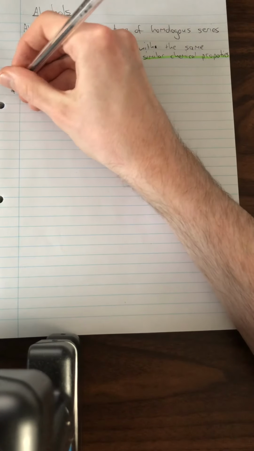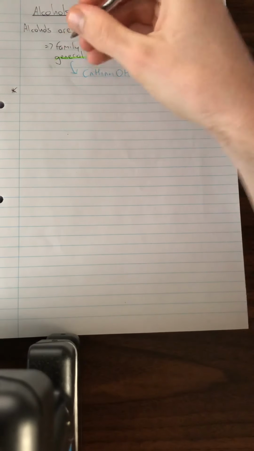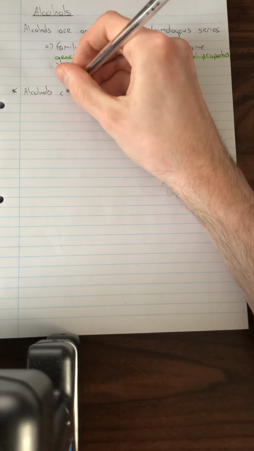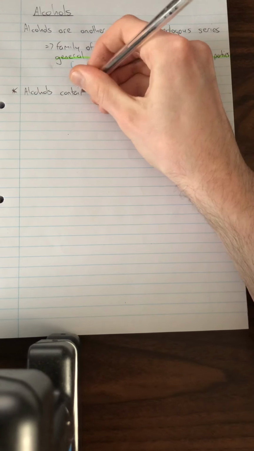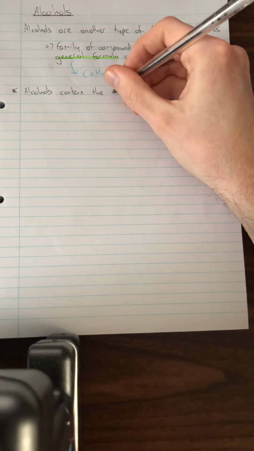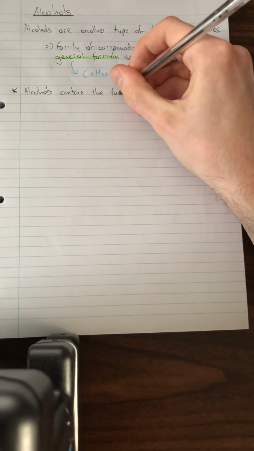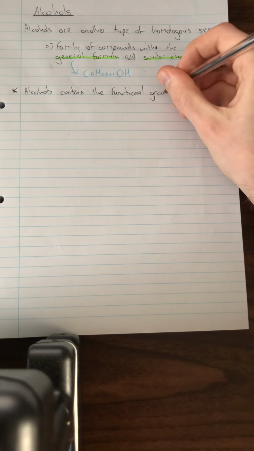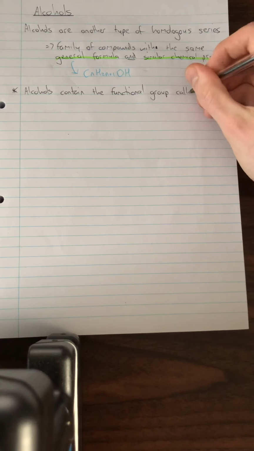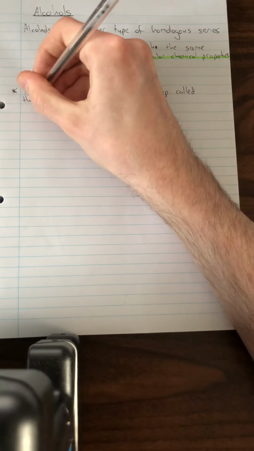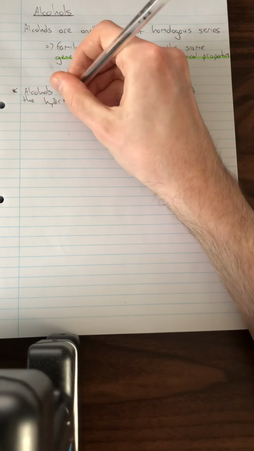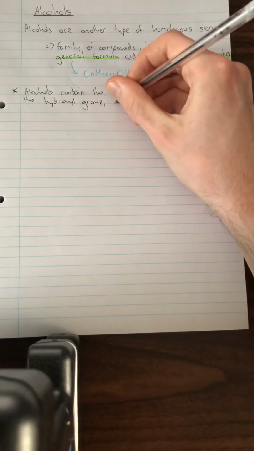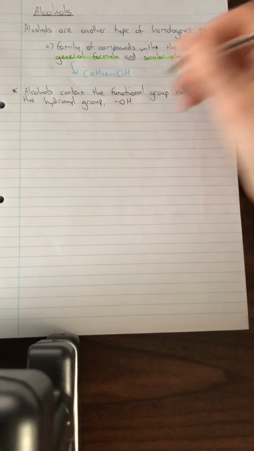This is probably one of the most important parts about alcohols. Alcohols contain the functional group called the hydroxyl group, and it looks like that.